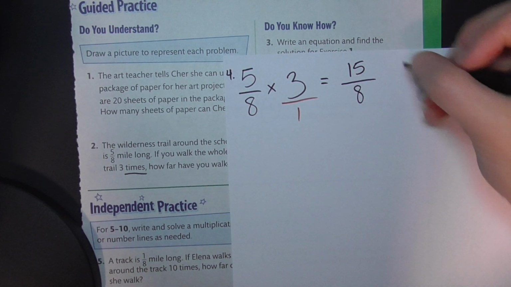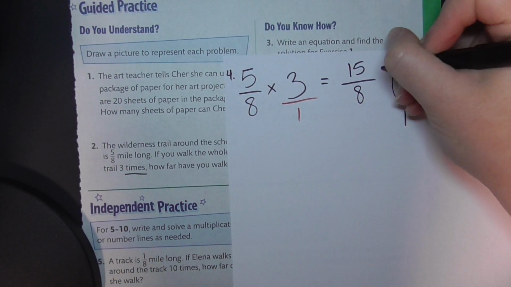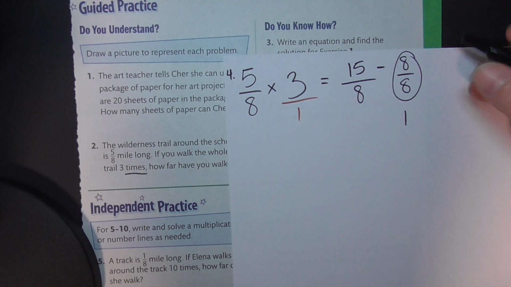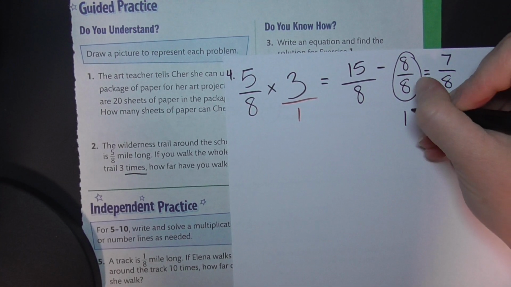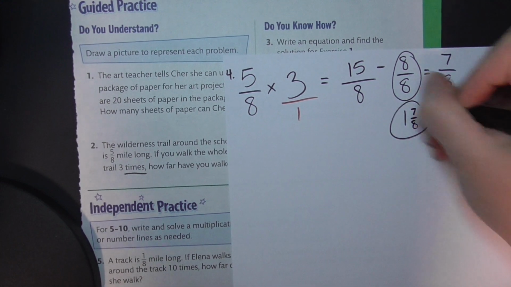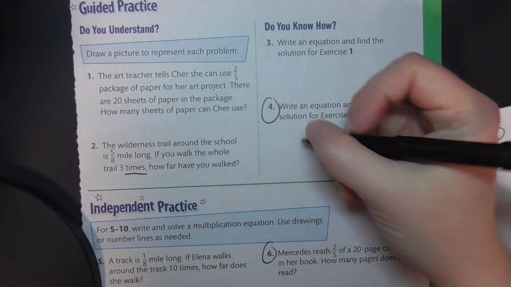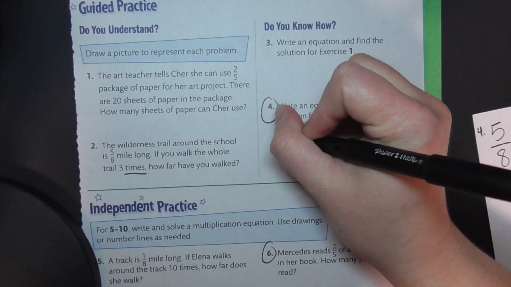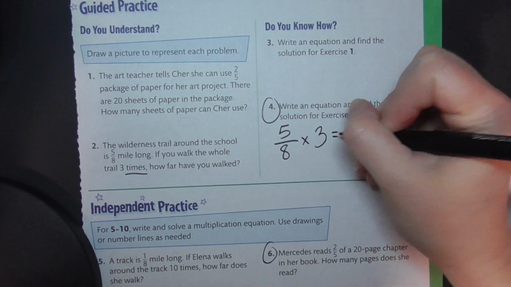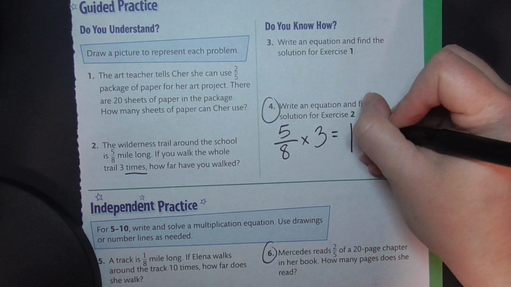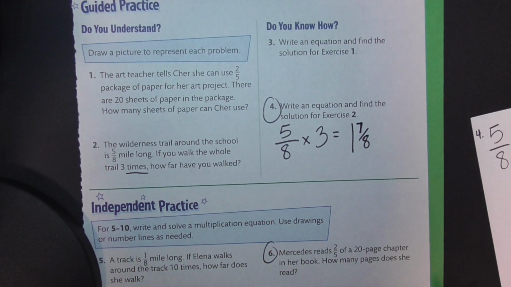So I'm just going to pull out one whole, 8, and subtract 15 minus 8 equals 7/8. So my answer is 1 7/8. So my equation, 5/8 times 3, equals 1 and 7/8.